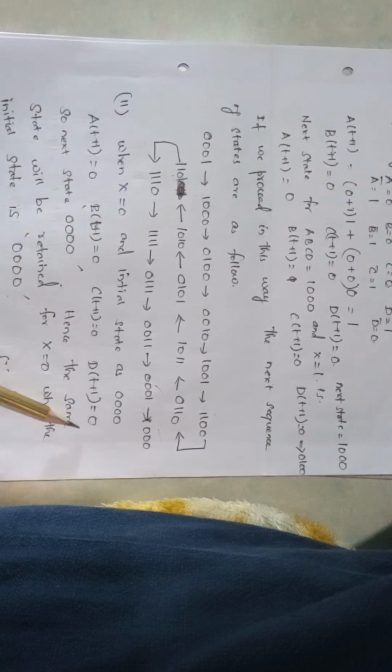Similarly, we need to work out another case: when x equals 0 and the initial state is 0000. A(t+1) is 0, B(t+1) is 0, C(t+1) is 0, and D(t+1) is also 0. If I substitute the values in the equation, it gives the same state. So it indicates there is no state change. Hence, the same state is retained for x equal to 0 when the initial state is 0000. This is the conclusion for the output in this case.